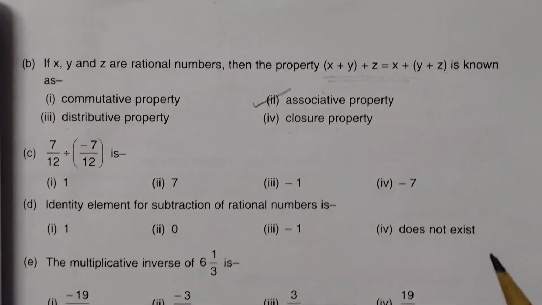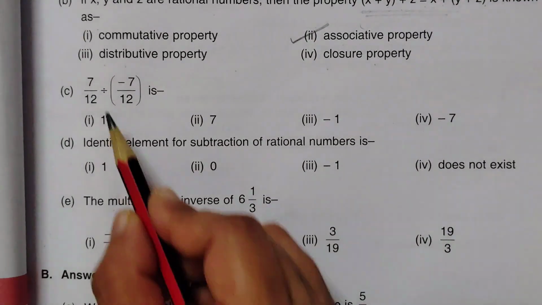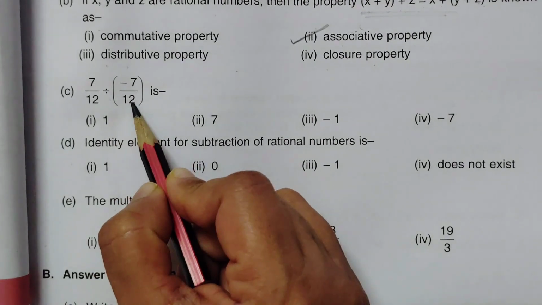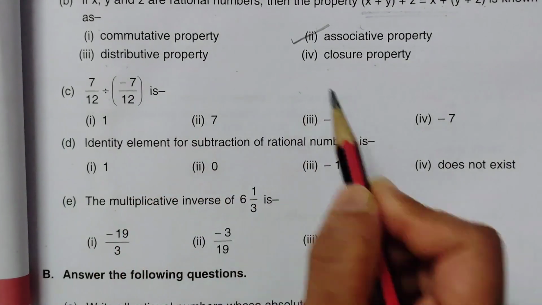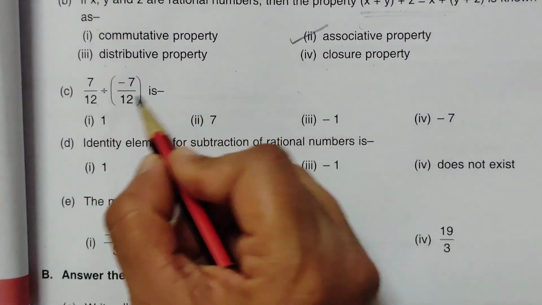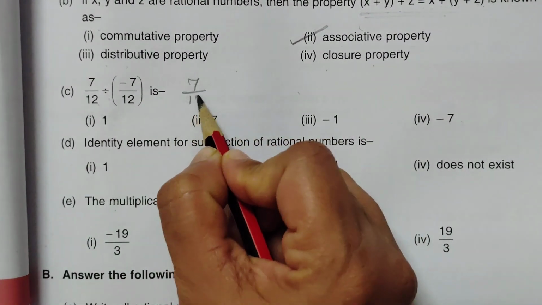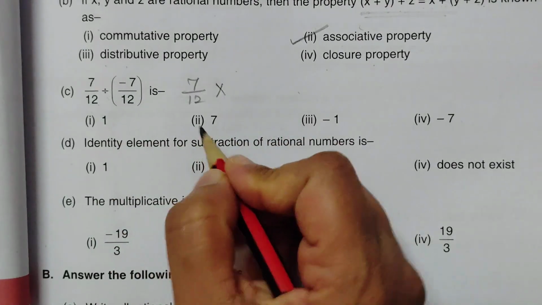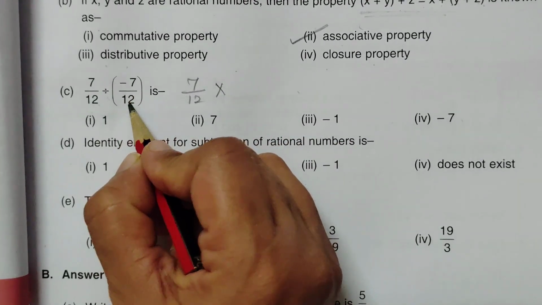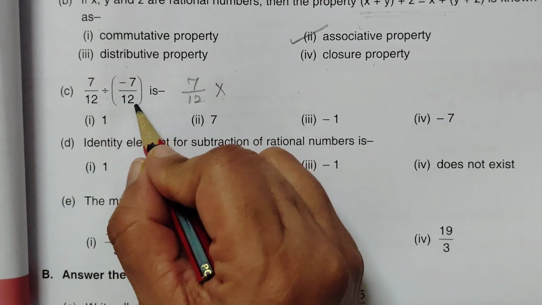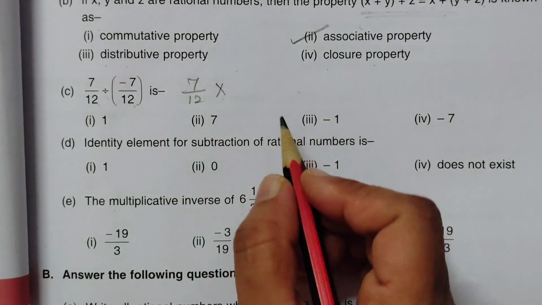Okay, now next, 7 upon 12 divided by minus 7 upon 12, we have to find the answer from these options. So what is it? See, 7 upon 12. Now division will become multiplication, and minus 7 upon 12 will be reciprocated. When division becomes multiplication, the rational number on the right hand side becomes reciprocal.